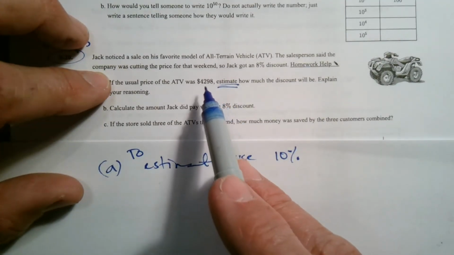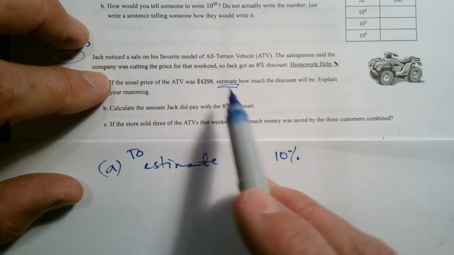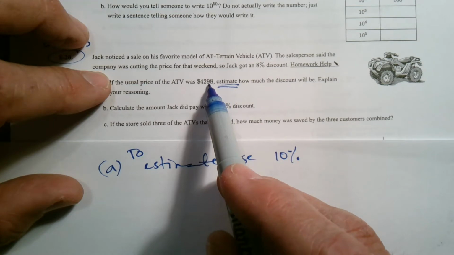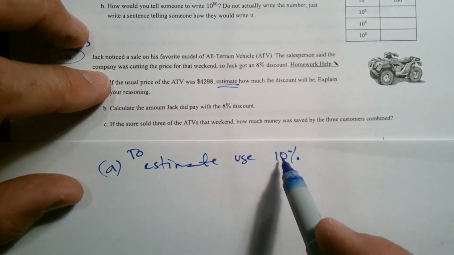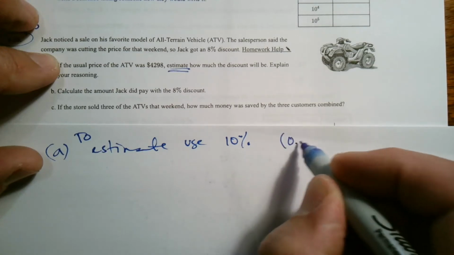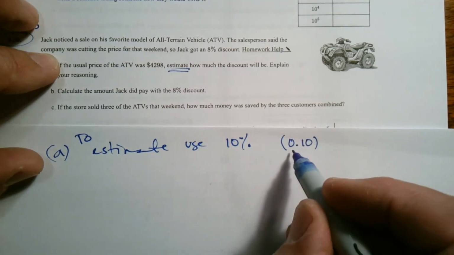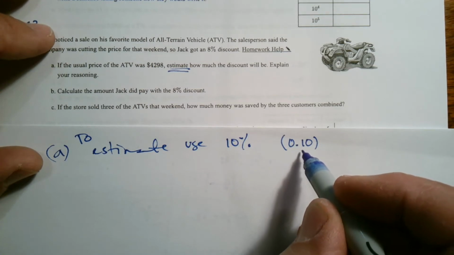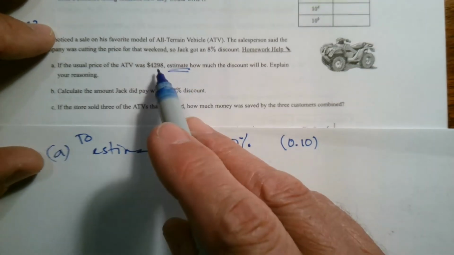To take 10% of a number in your head, you just move the decimal place once over. Mathematically, you're multiplying by 0.10, or 1/10, so I'm taking 1/10 of that number.